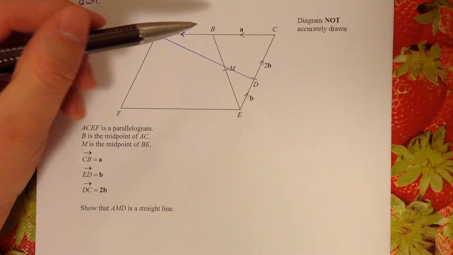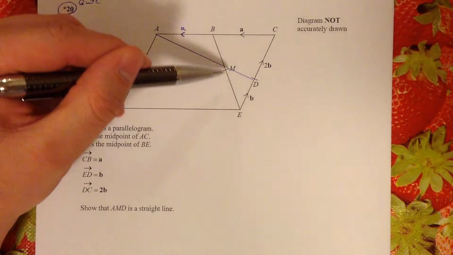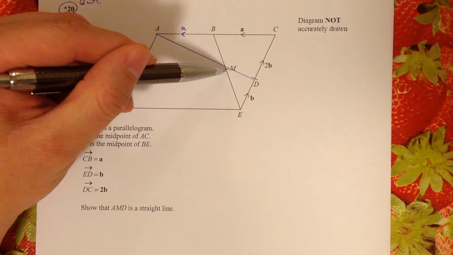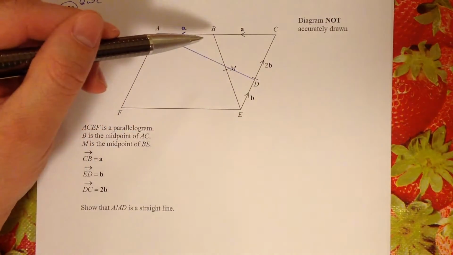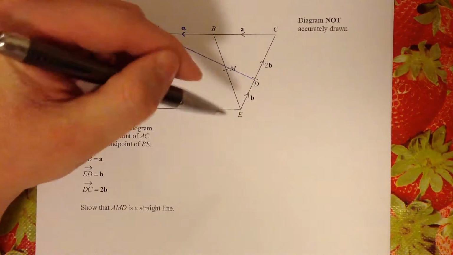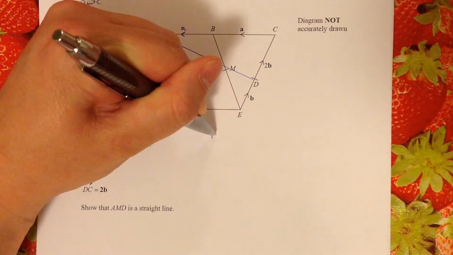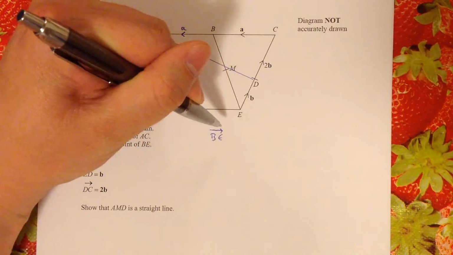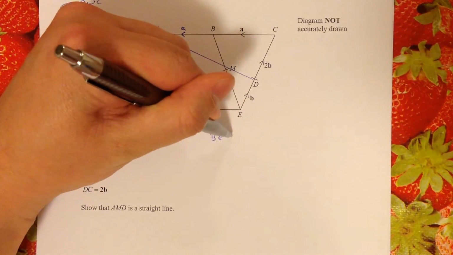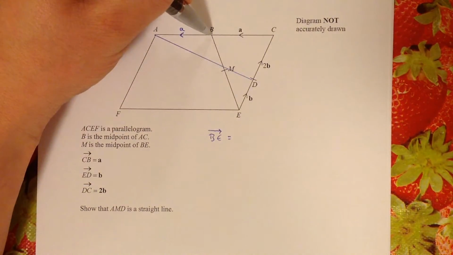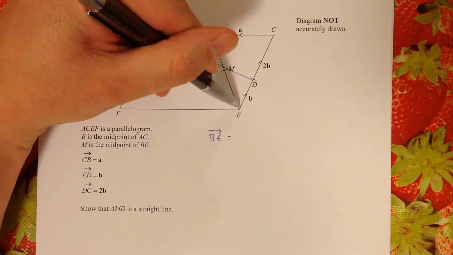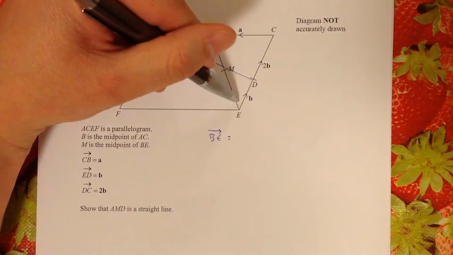So the first one I'm going to look to find is BE, because I know at some point later on in the question I'm going to be trying to use the point M here, so I'm going to need to be able to navigate to it. So let's look for then the vector from B to E. Now I want to travel from point B here to point E here, but I currently can't travel along here because there's no vector notation to give me this pathway.